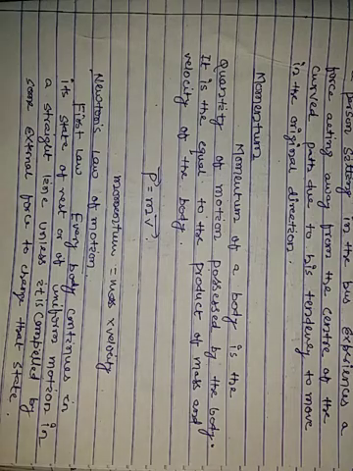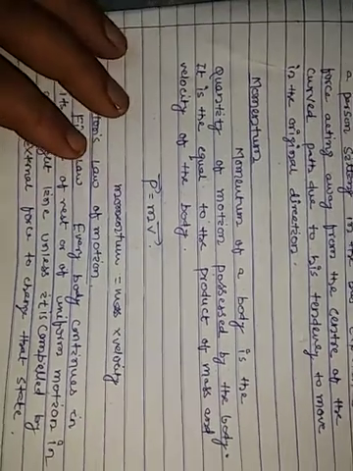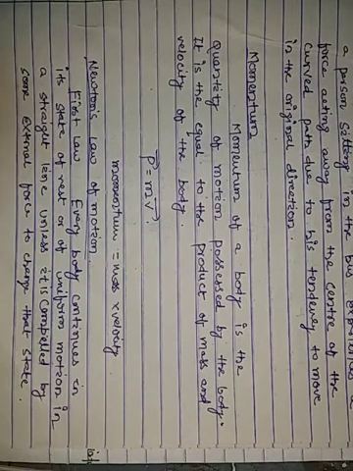After that we discuss Newton's laws of motion, and we know that there are mainly three laws given by Newton. The first law: everybody continues in the state of rest or of uniform motion in a straight line unless it is compelled by some external force to change that state.